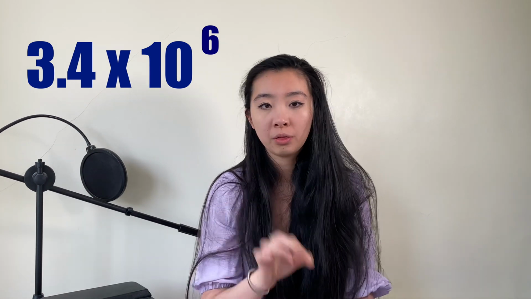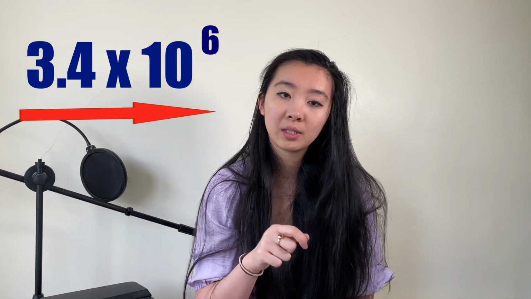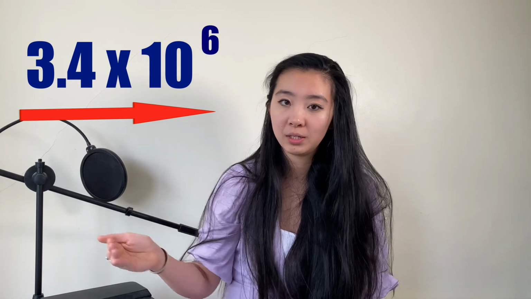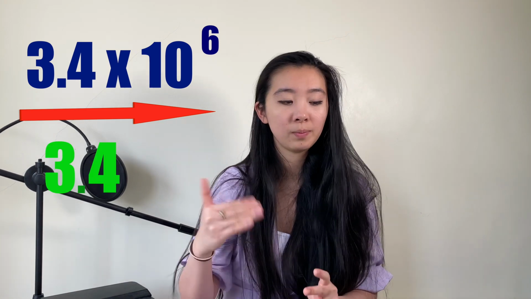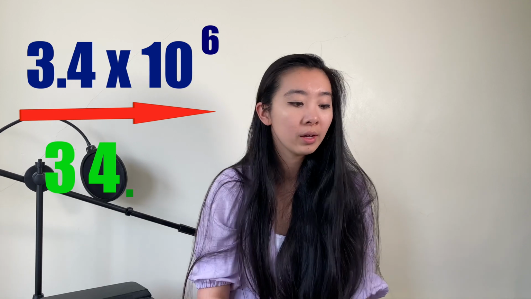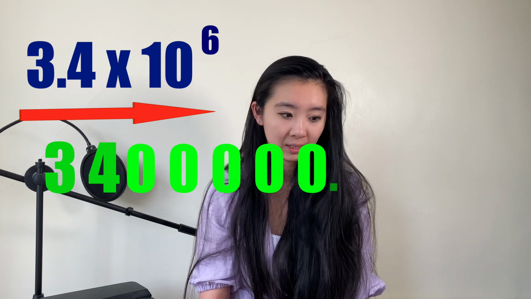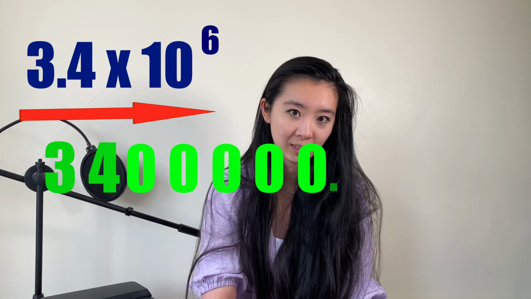The same thing, we're going to look at the decimal point, which is between the 3 and the 4. Because we know it's times 10 to the power 6, we're going to move it to the right. So we're going to move the decimal point 6 times to the right. And each time, after the digits, we're going to fill it out with zeros. So if we do that, we have 3.4 and we're going to times it 10 to the power 6. So we're going to do the count. So 1, 2, 3, 4, 5, 6. And that will give us the answer of 3,400,000.